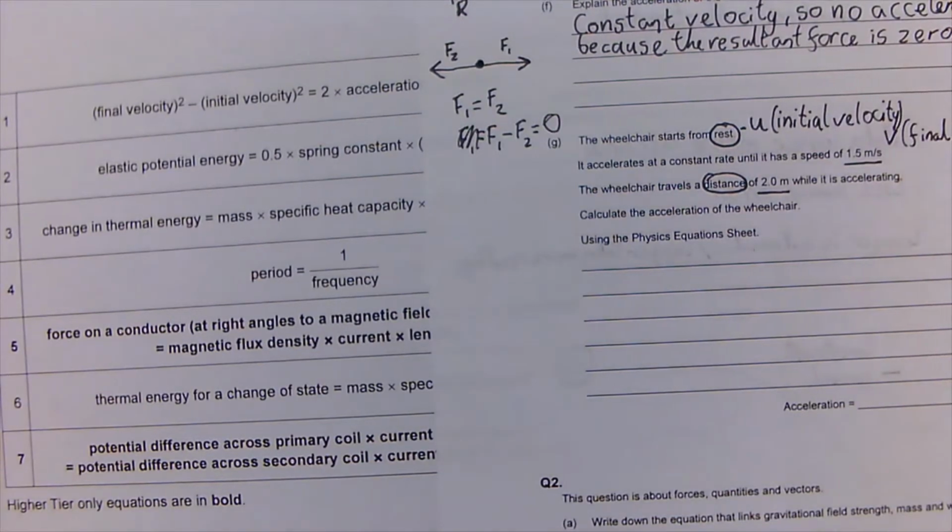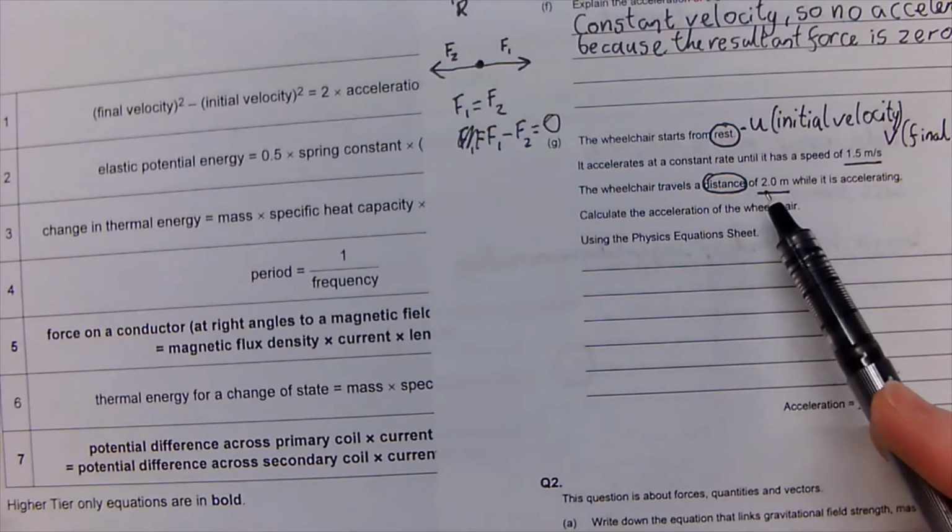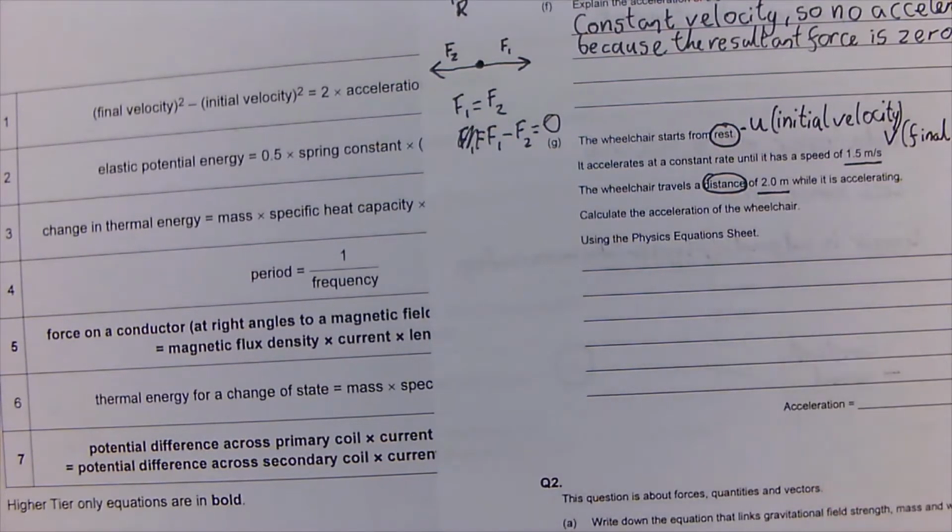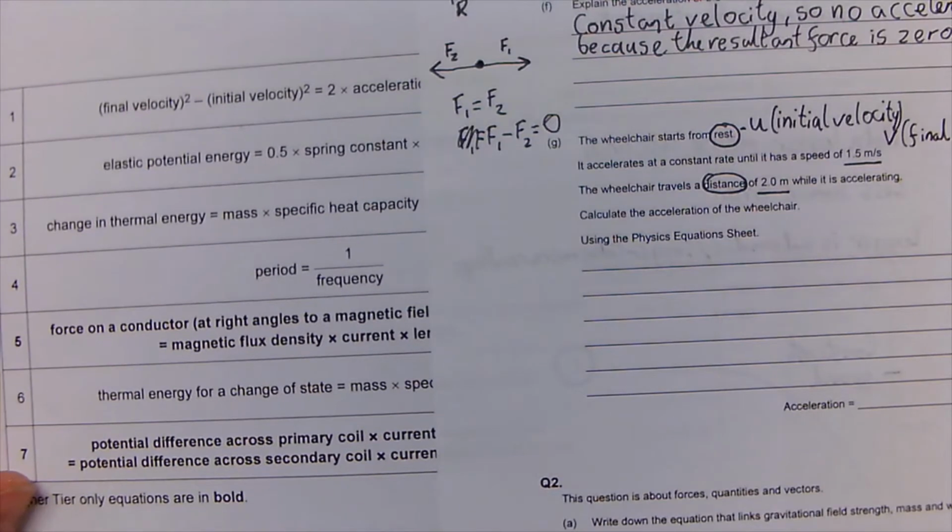So I've got my initial velocity being U, my final velocity being V, I've got the distance being 2 meters, and I need to calculate the acceleration of the wheelchair. So what I'd be looking at doing here is using the equation that has final velocity, initial velocity, and a distance in it.